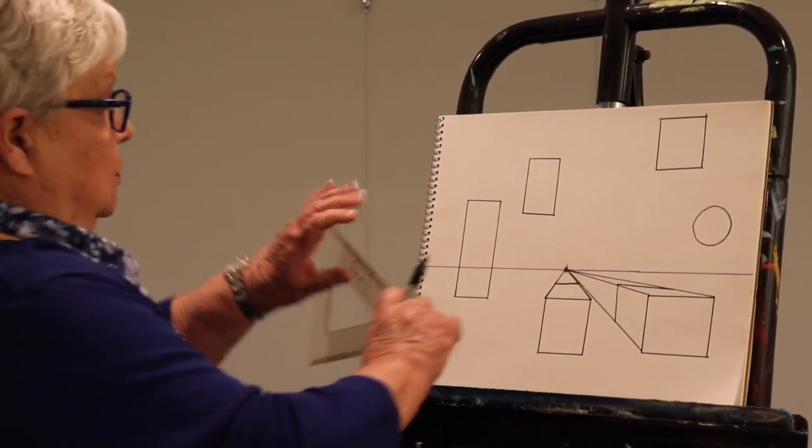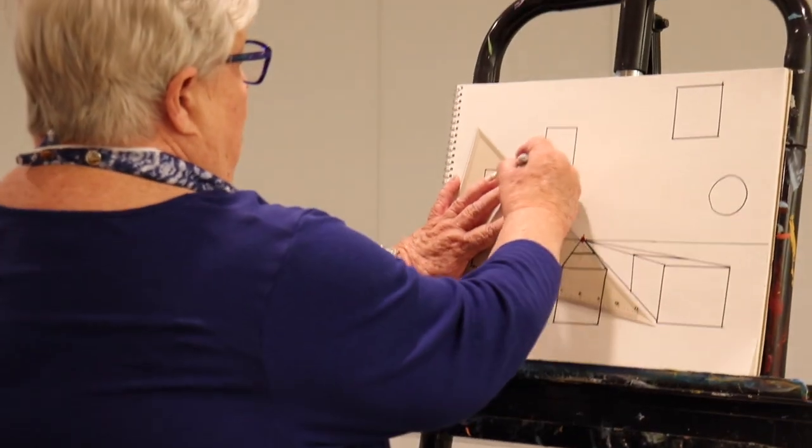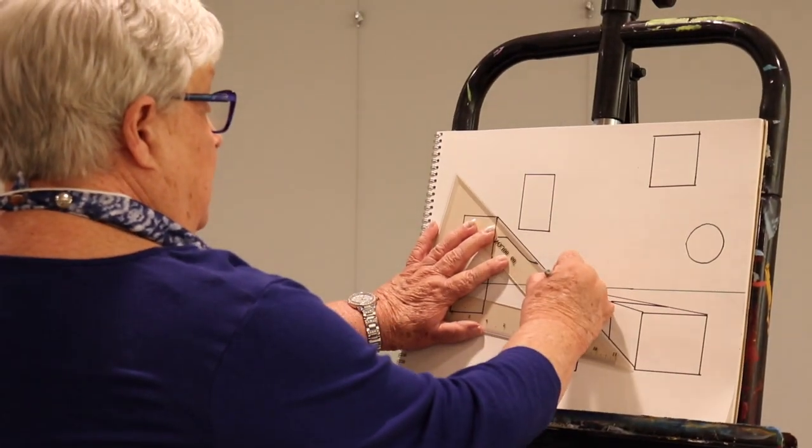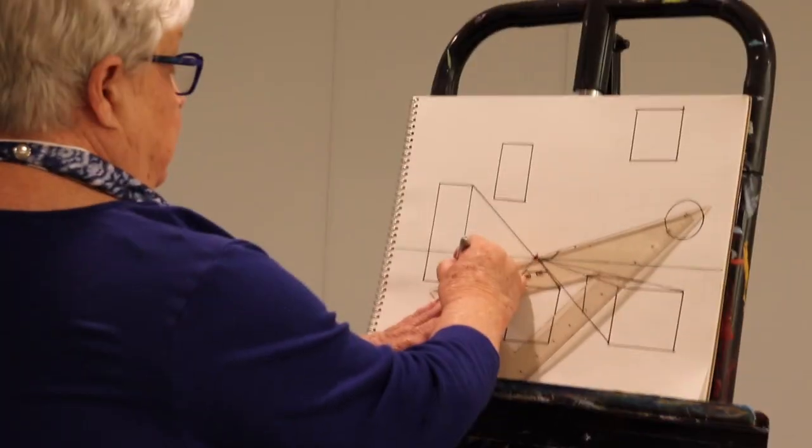So let's try this one. You draw from the corners that are closest to the vanishing point and draw back.